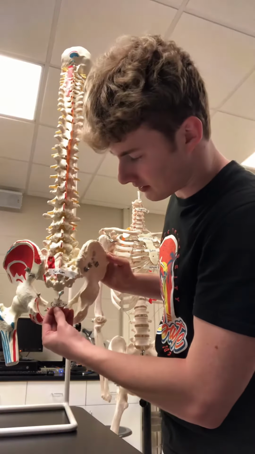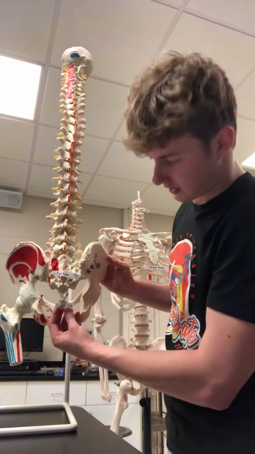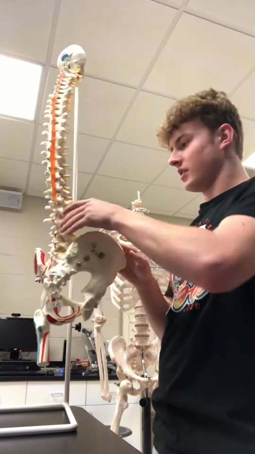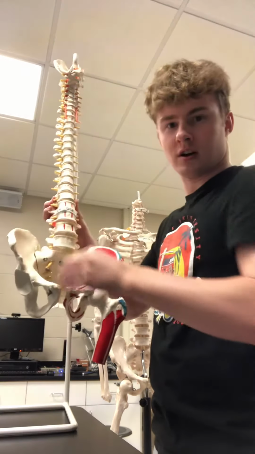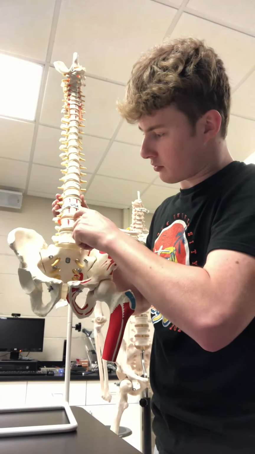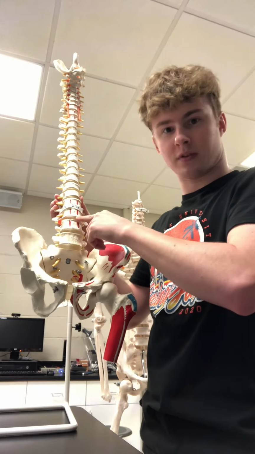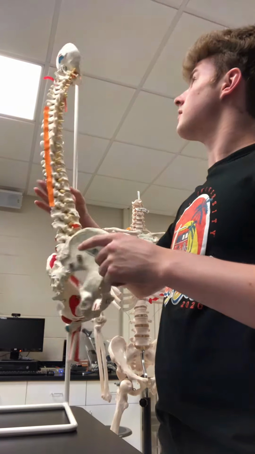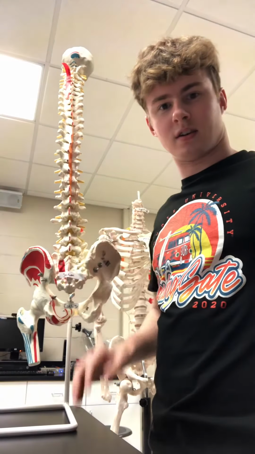And that's really easy to spot on the models, especially as it's just that tiny little tailbone. And then if we spin it around, these areas in between each vertebra here are what we call intervertebral discs. Okay, so that is the vertebrae.